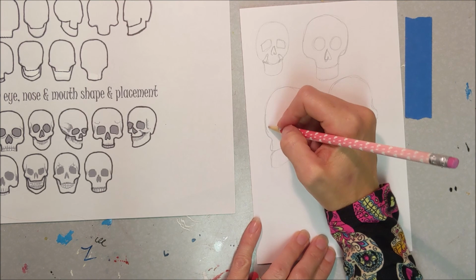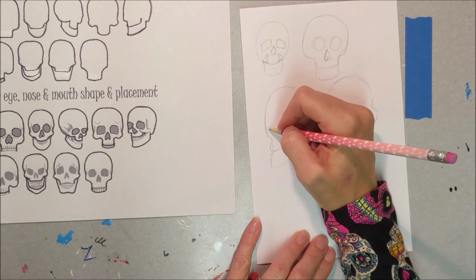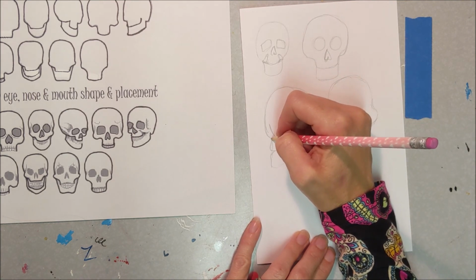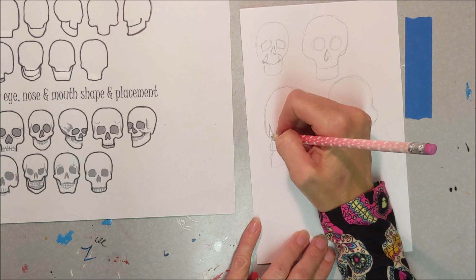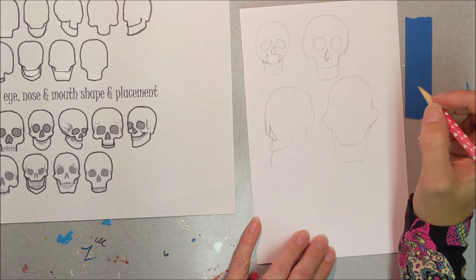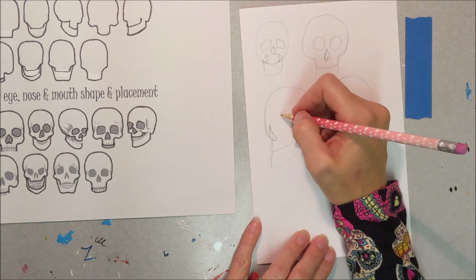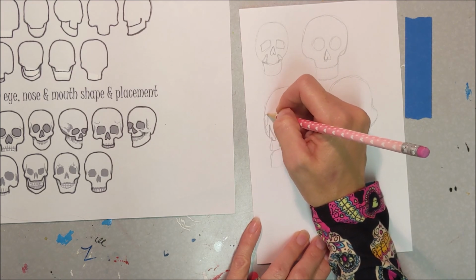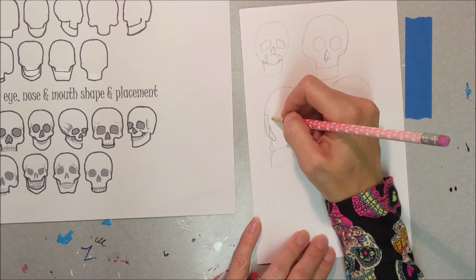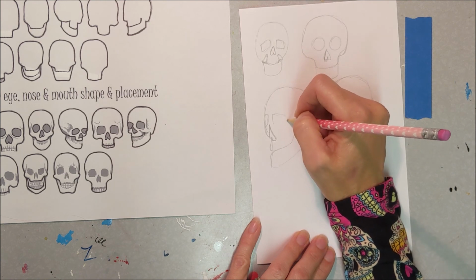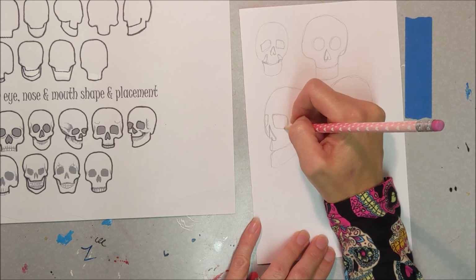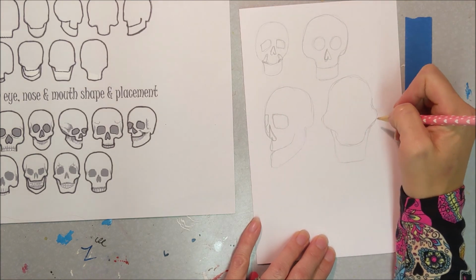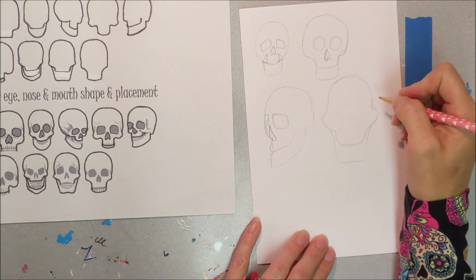When you're doing a side angle, the shape of your nose is going to change as well as your eyes. So your nose is going to be off to the side and you may only see like a part of your one eye. This one's kind of goofy looking.